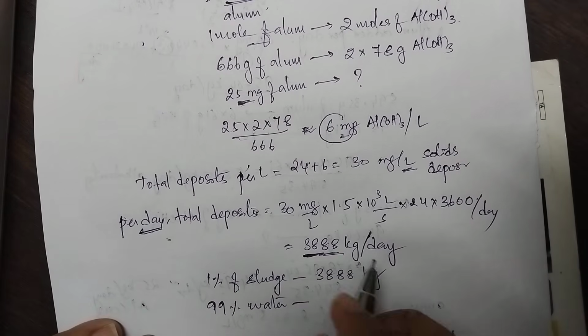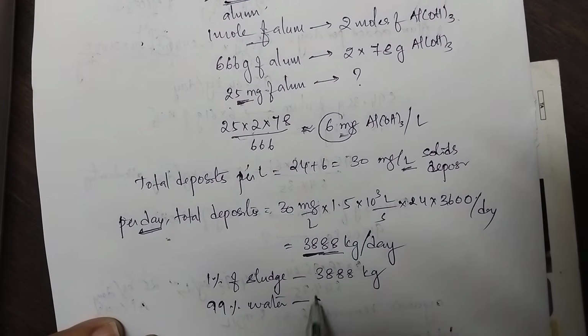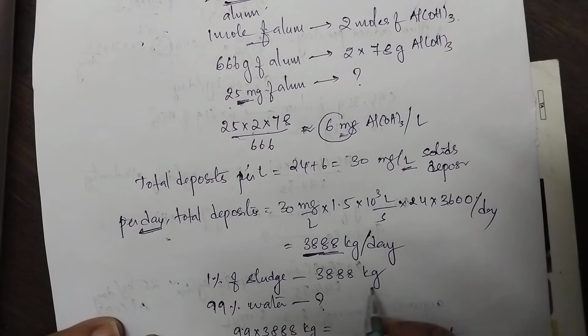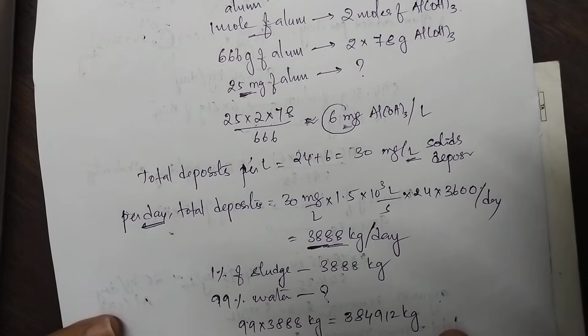Its mass would be simply 99 into 3888 kg. So this would come around 384912 kg.